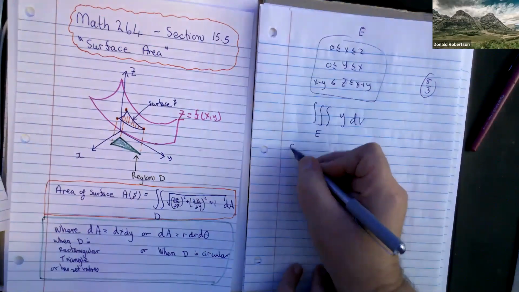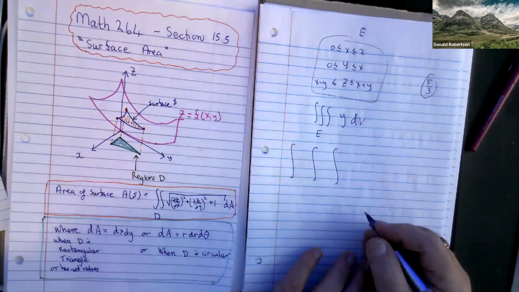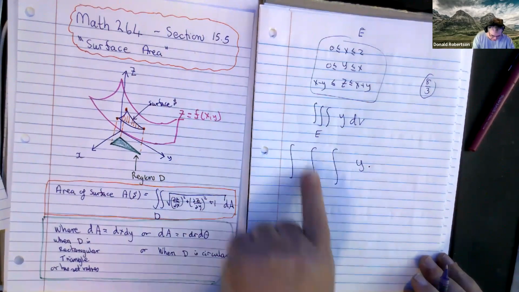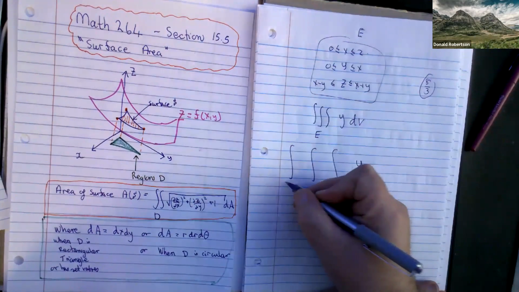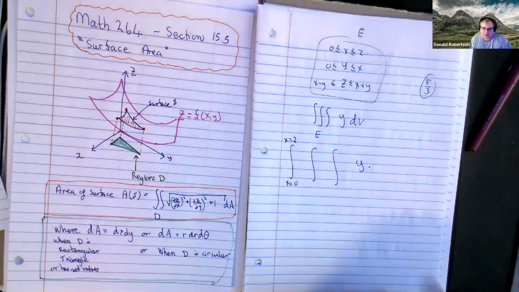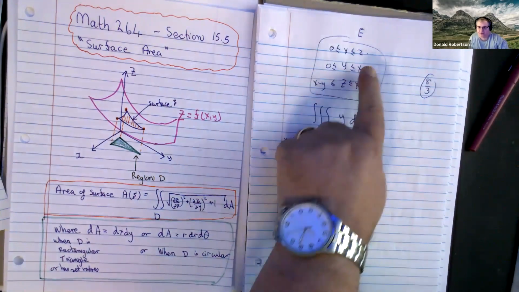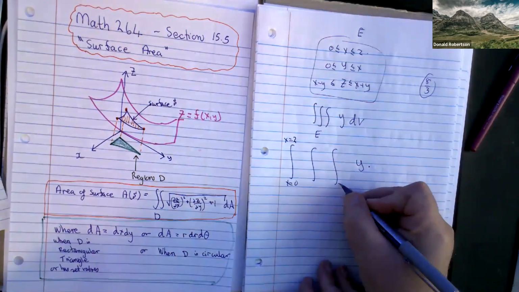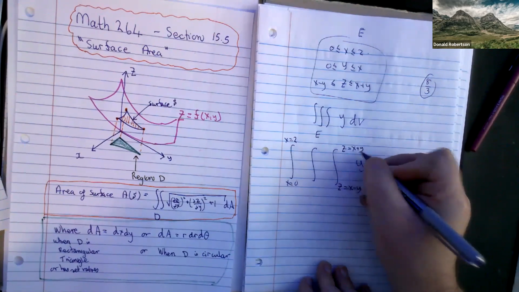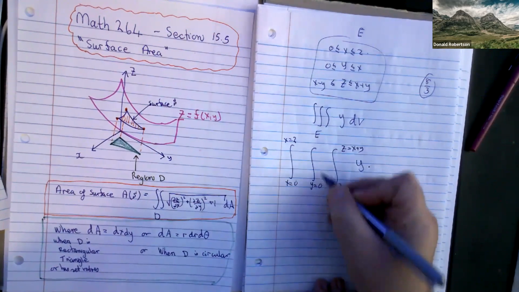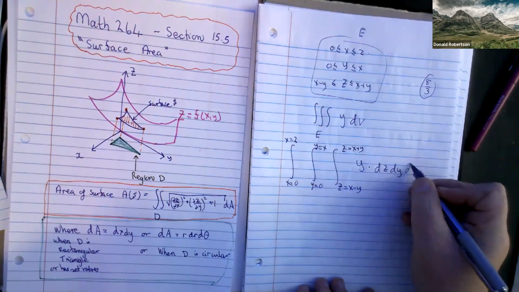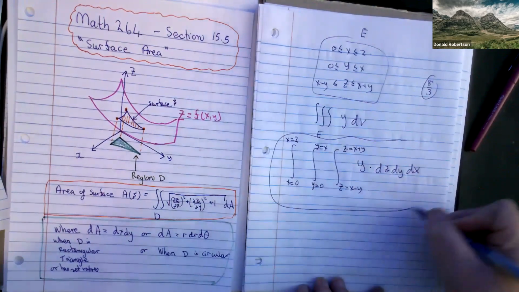So I need to figure out, just like before, who goes here, who goes in the middle, who goes at the end. The x's contain the numbers, so they can go there. Would you agree the z's are the ugliest and the y is less ugly? So in this case, z is going to go from x minus y to x plus y, and the y's are going to go from 0 to x, and then it's going to be dz dy dx, and that is the triple integral now set up.